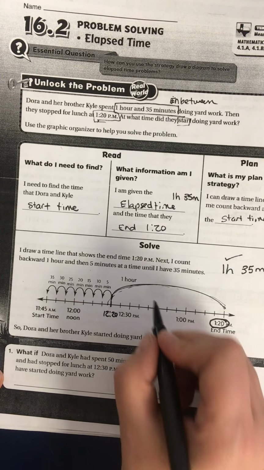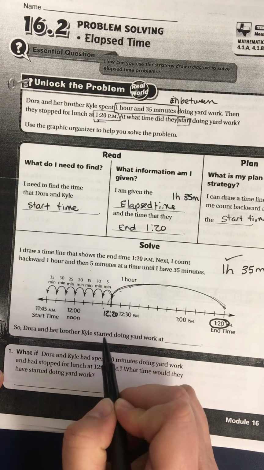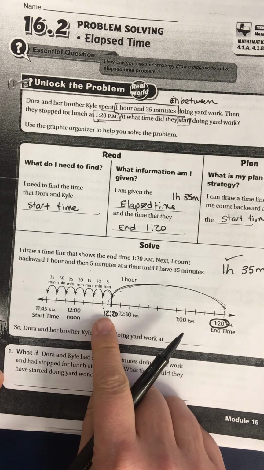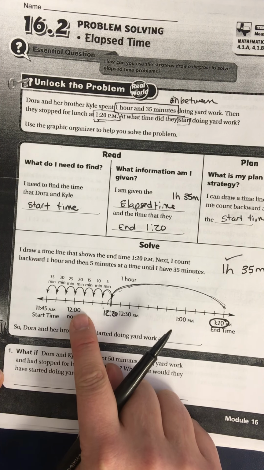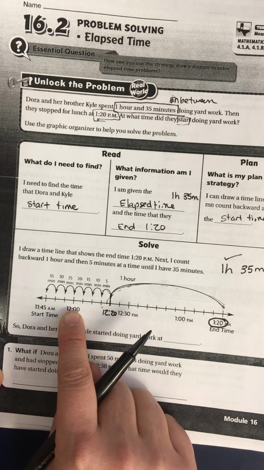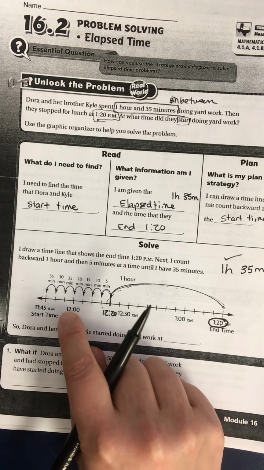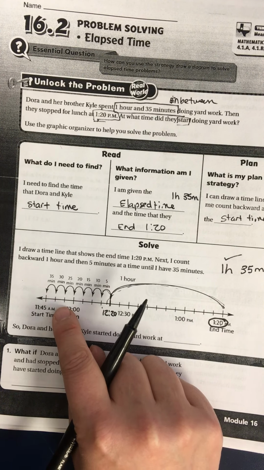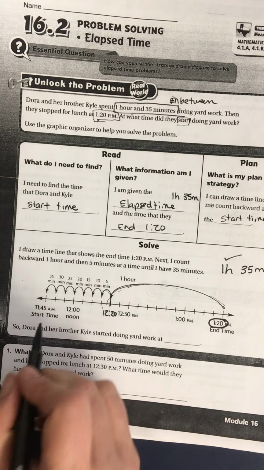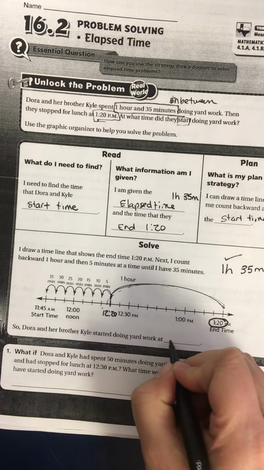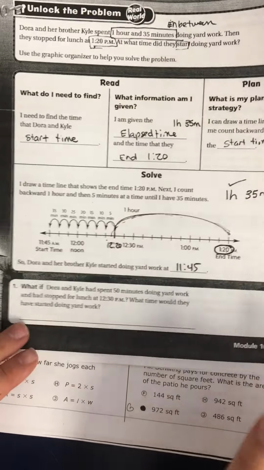So that's showing the 1 hour. The 35 minutes, she did in 5-minute increments. So we're going to jump back 5, and that's going to give you 12:15. Another 5 minutes is going to be 12:10, 12:05, 12 o'clock. They're just counting back 5 minutes at a time here. Then right here is where it gets tricky. You've got to think 11:55, 11:50, and 11:45. So the start time is 11:45. Now we're going to be practicing this, so don't worry.